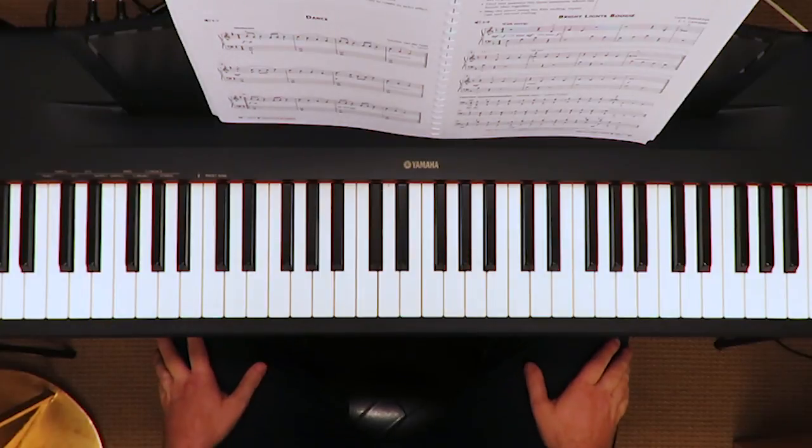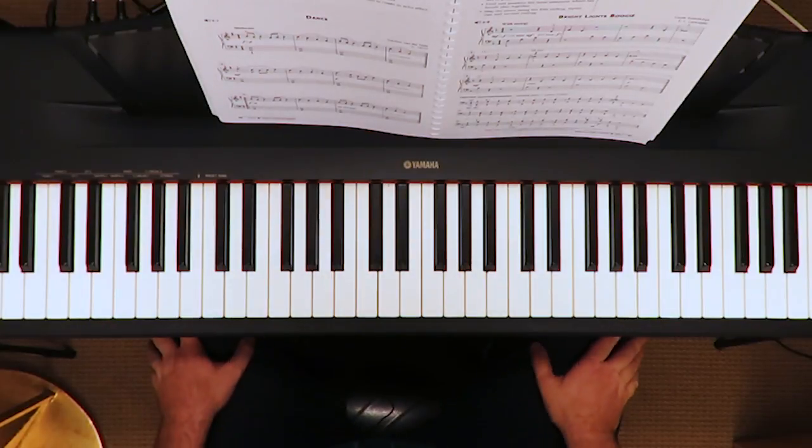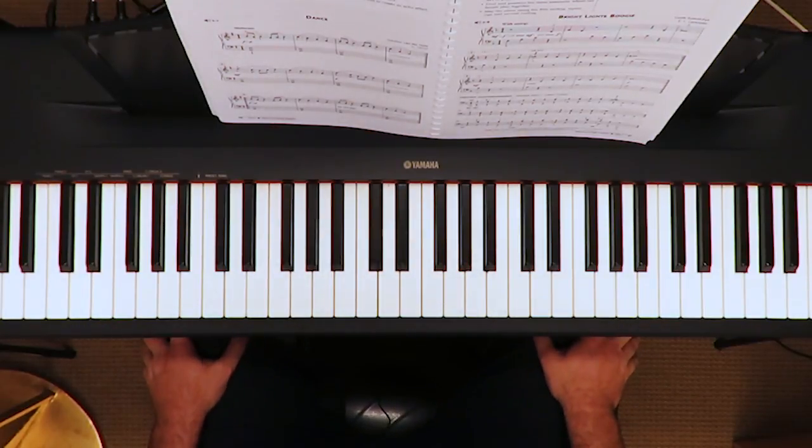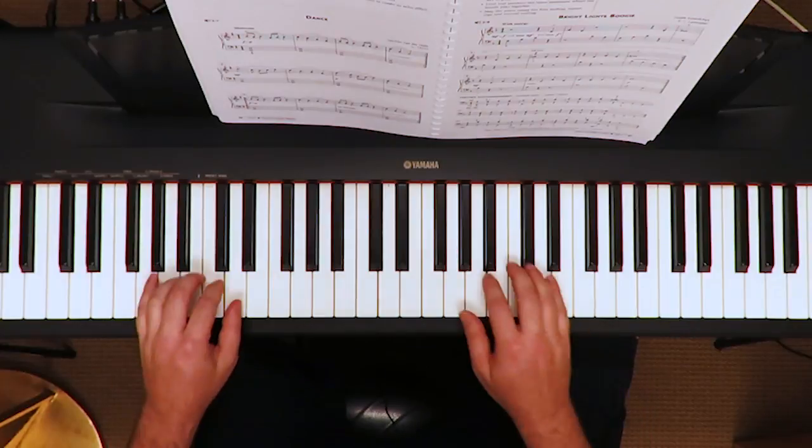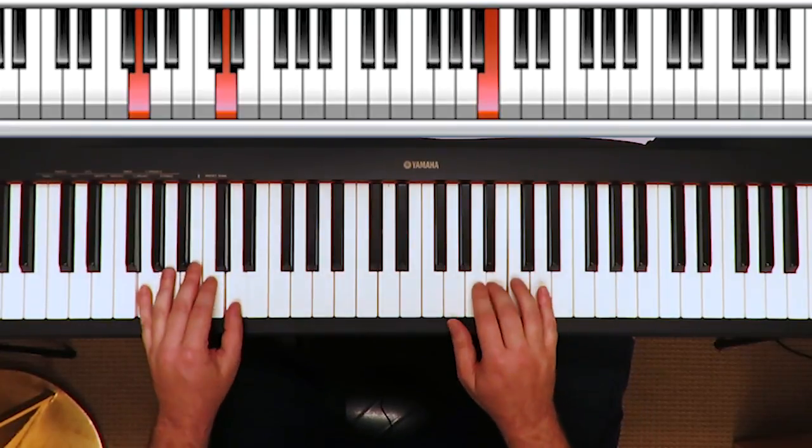And here we are with your first repertoire helper. This is your repertoire helper on Dance. So if Dance is the piece that you chose for PF1 in the 5-week exam, this repertoire helper is for you. First things first, let me just play this piece for you.